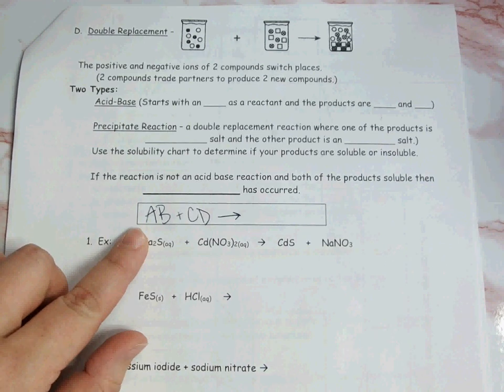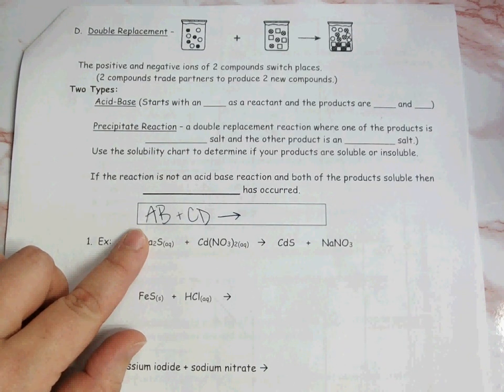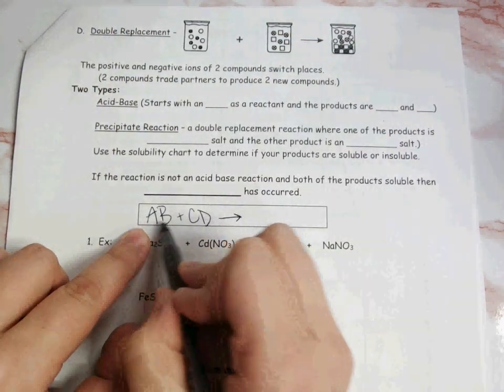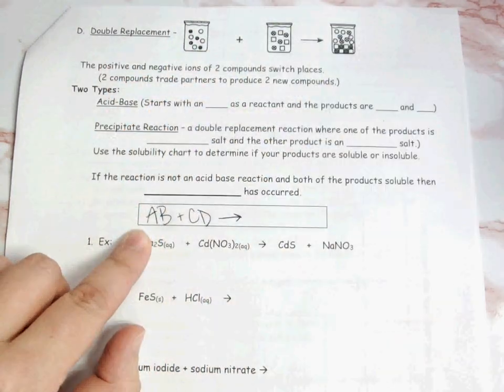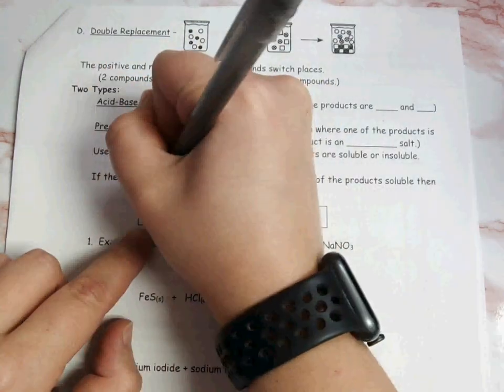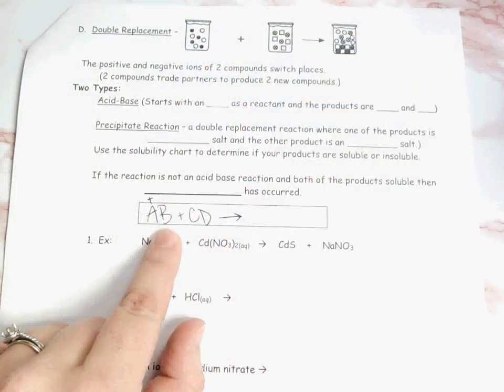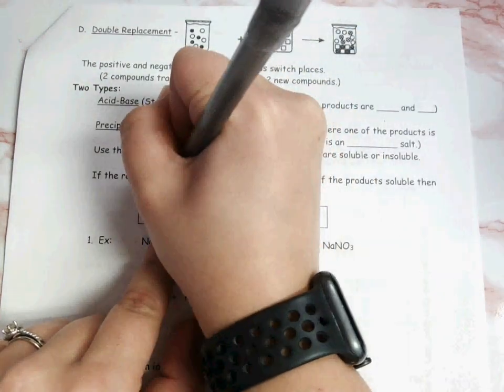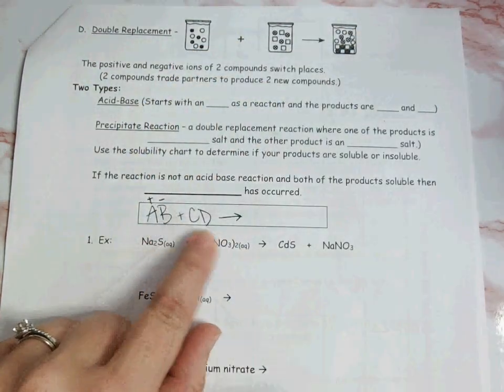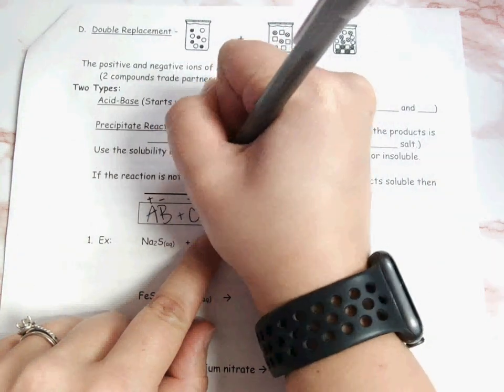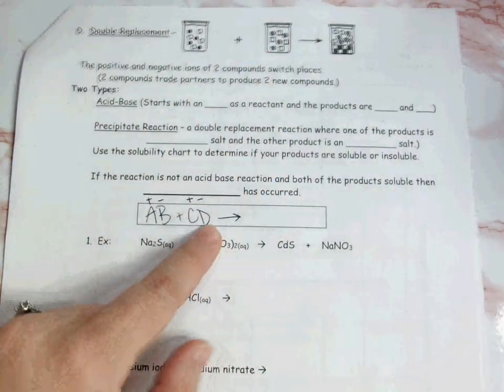partners with each other. So similar to in your single replacement reactions, you're going to pay attention to which one is positive and which one is negative. So in this, your positive element would be who? A, because your cation always comes first, and then your negative element is B, because that comes second, and then I have C and D, so positive, negative.